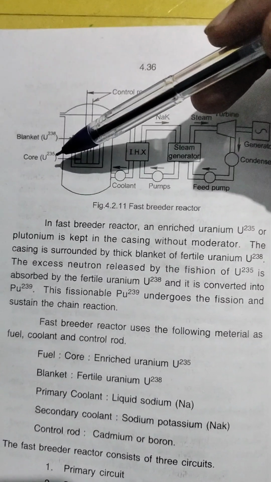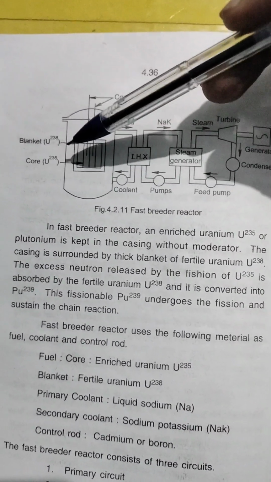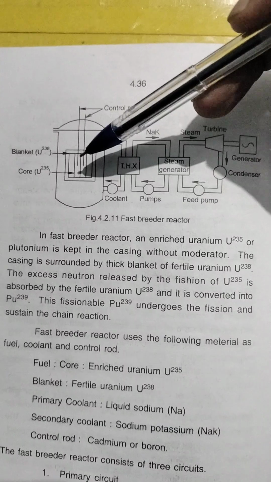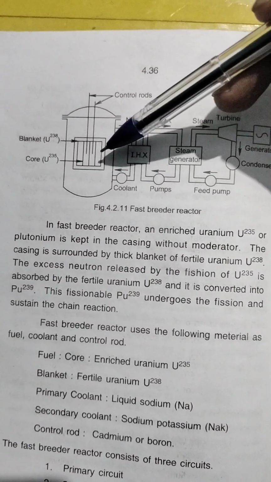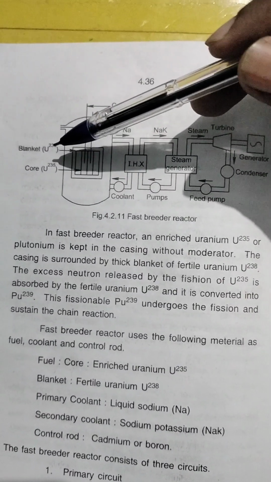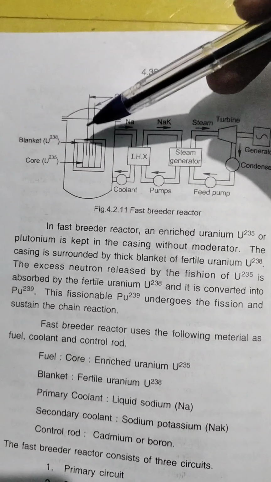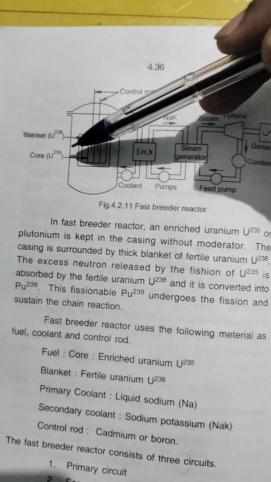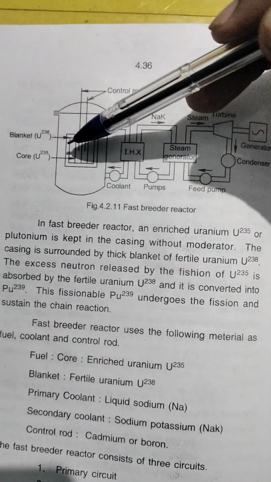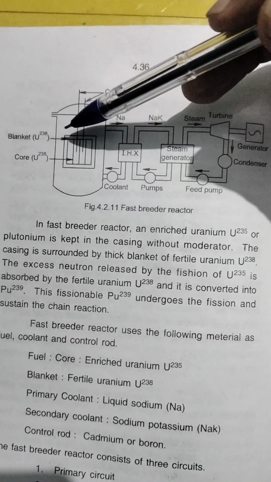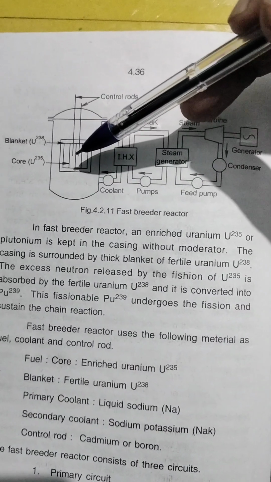These two are fertile materials. This is not a fissile material. A fissile material creates the fission process in the reactor, so we must change the fertile material to fissile material. We give some spark to the uranium 238 and uranium 235. So we change uranium 238 to plutonium and uranium 235 to thorium.